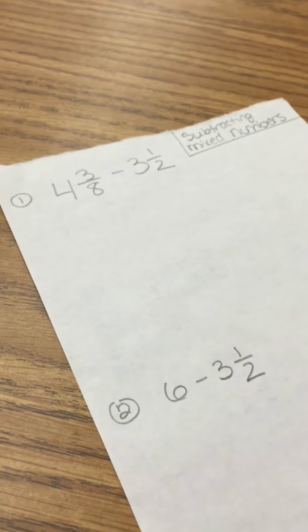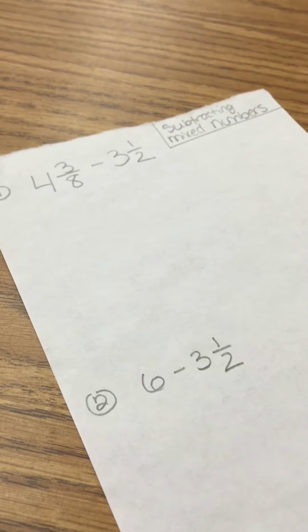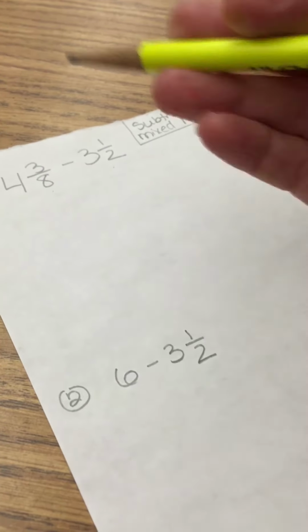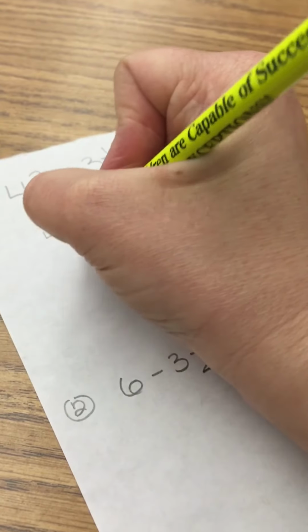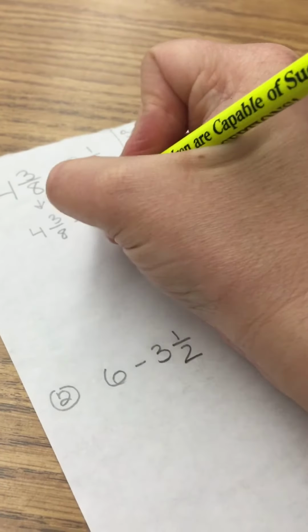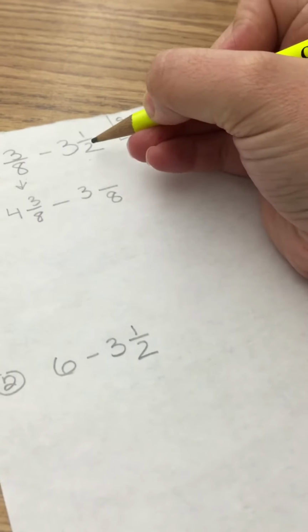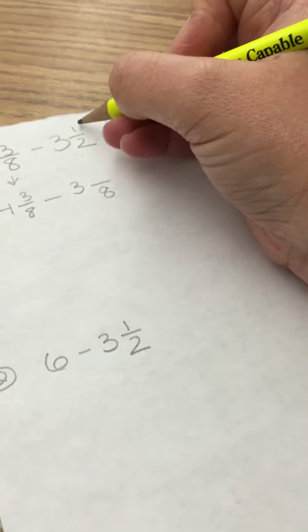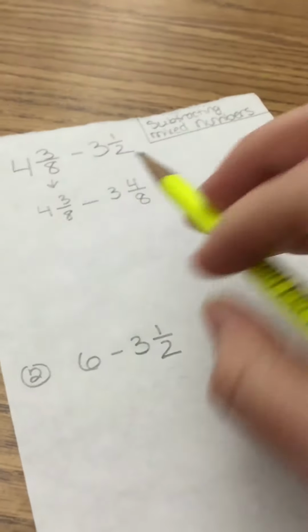First step is the same as all the problems we've been working on, where we need to find a common denominator. Common denominator for 8 and 2 is going to be 8. So we need to create equivalent fractions with a denominator of 8. 4 3/8 is going to remain 4 3/8 since it already has the denominator we're looking for. The other fraction, our 2, is going to convert into an 8 by multiplying by 4. That means I must also multiply the numerator by 4. 1 times 4 is 4.